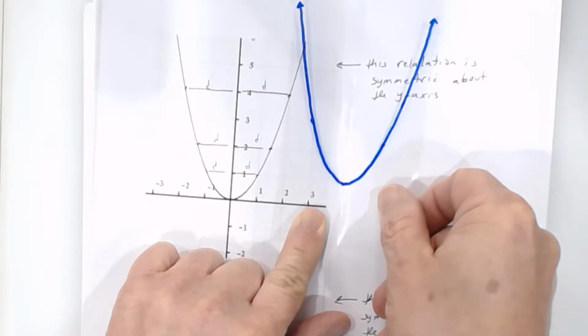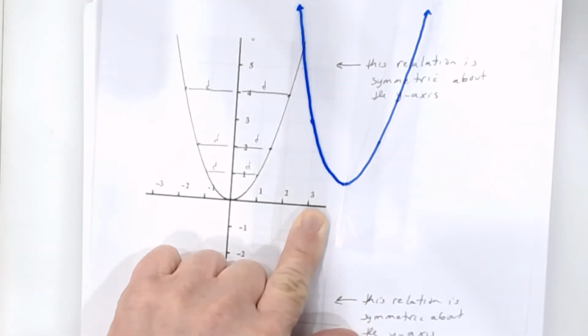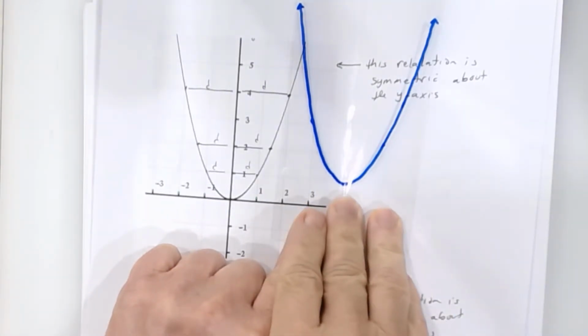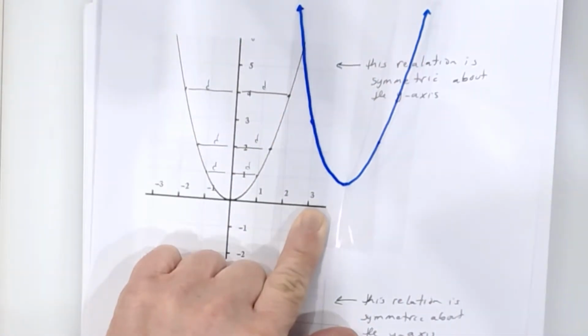All right? So when you get that worksheet, it will say, is it symmetric about the x-axis, y-axis, origin, or neither? You would say which one? Neither. But it does have symmetry. We just haven't talked about the symmetry if it's not the y-axis. All right?